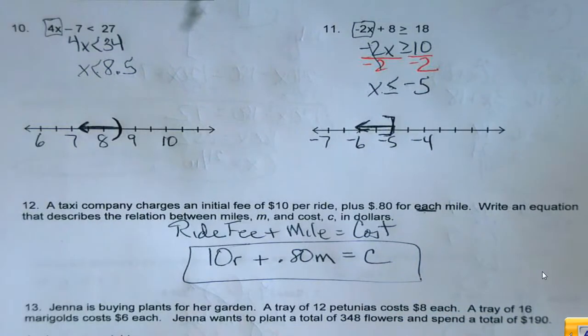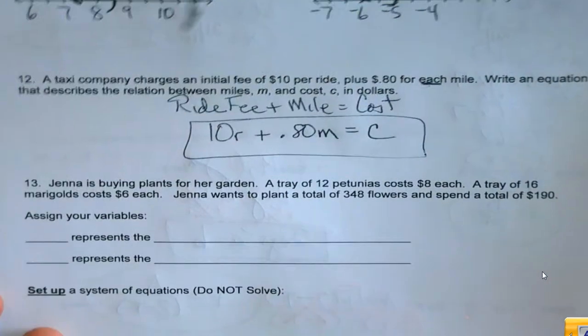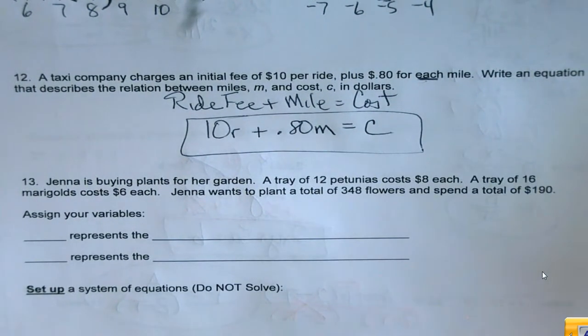So either 10 plus 0.80 M, or you can put the R in there. Because I don't know why you take multiple rides at once, but maybe. Maybe you went to the wrong place. I don't know. Kind of work it that way.